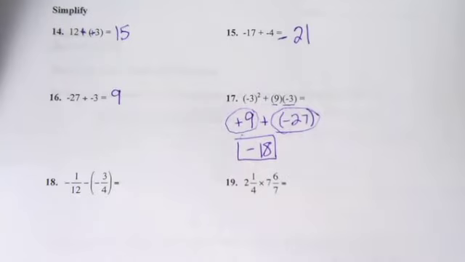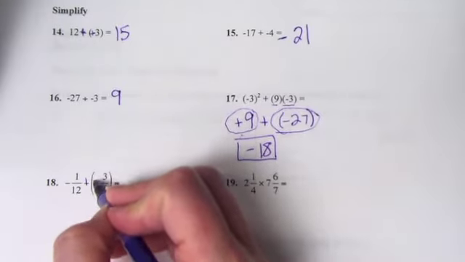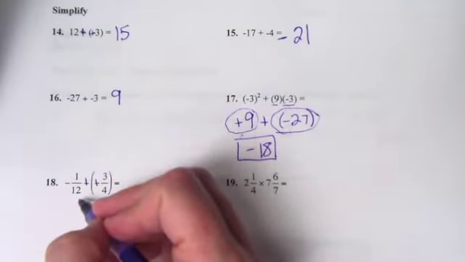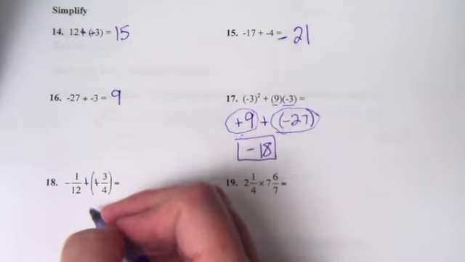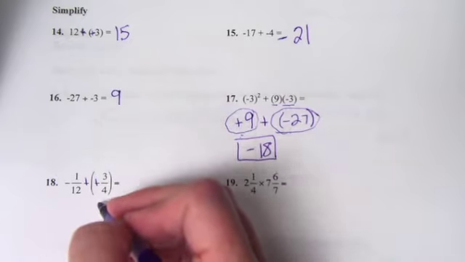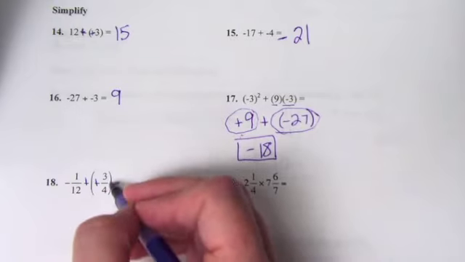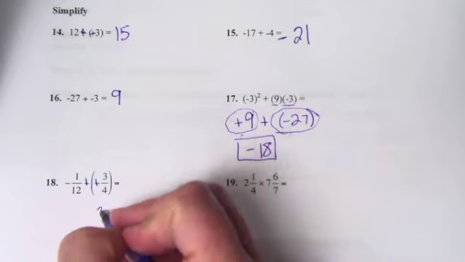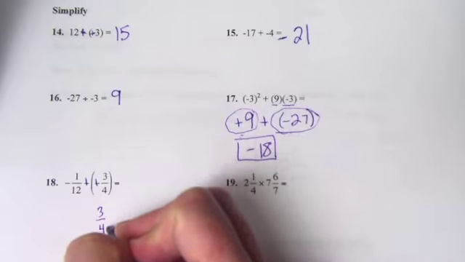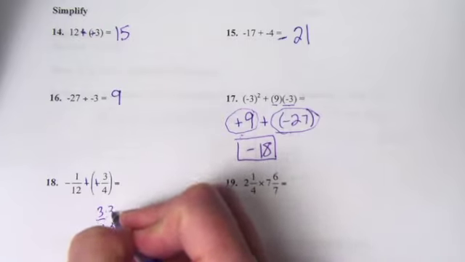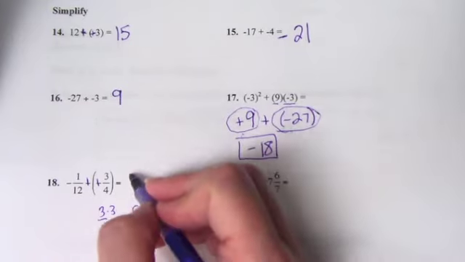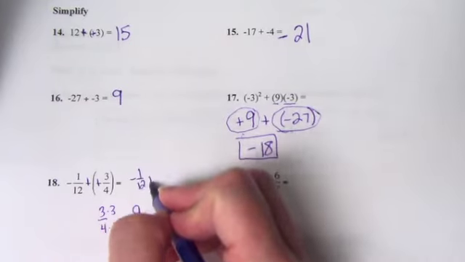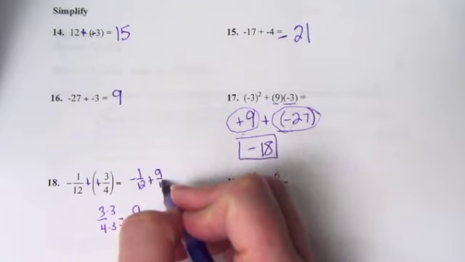All right, on number 18, we're going to change it. Okay, so we have negative 1/12 plus 3/4. We really need to find a common denominator between 12 and 4. Okay, 4 will go into 12, so 12 will be our common denominator. So we need to multiply this fraction up here, this 3/4. We're going to multiply top and bottom by 3 to get that common denominator. That gives you 9/12. So what we have is negative 1/12 plus 9/12.